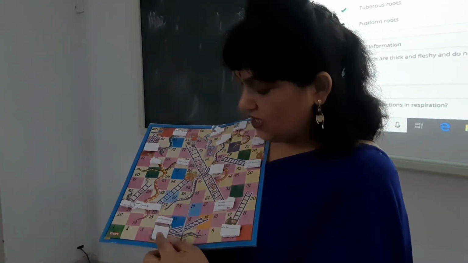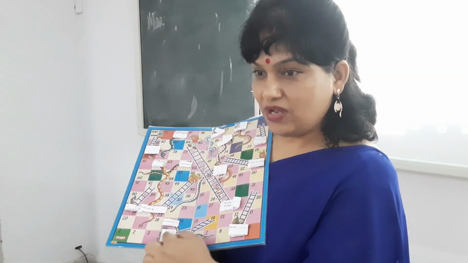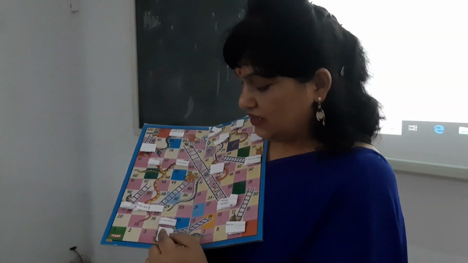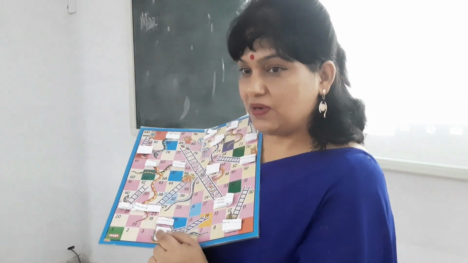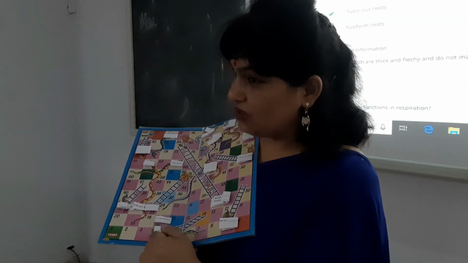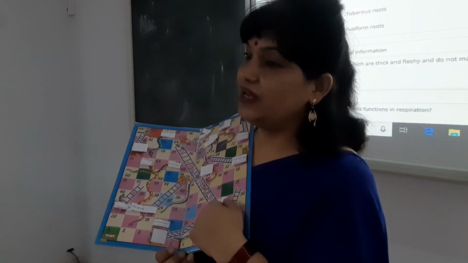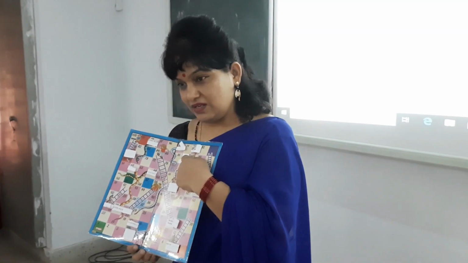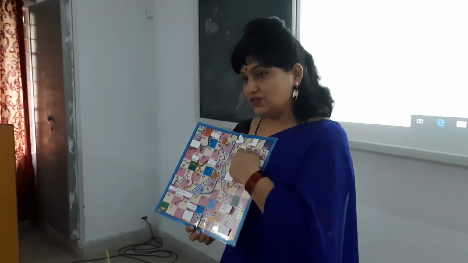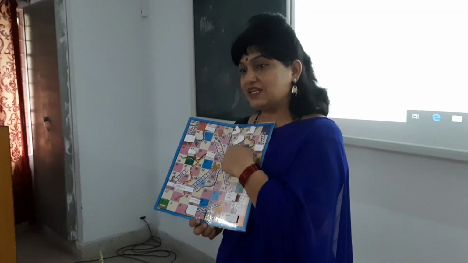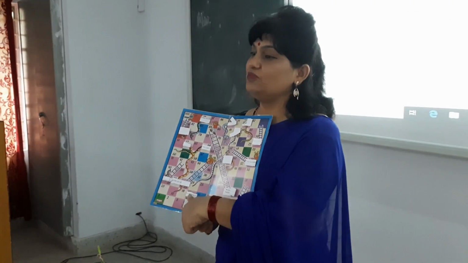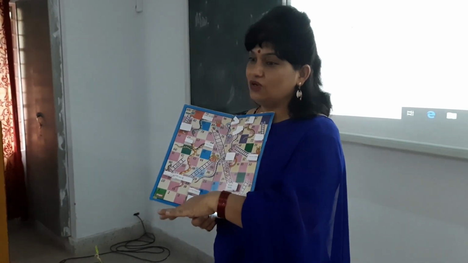If you reach this part where you have to move up, there we have a question. If you are able to answer it correctly, then only you will be able to move up. Else you will not be allowed to move. Similarly, on the mouth of the snake, we have another question. If you give the correct answer, you are not going to go down. You will stay there. But if your answer is wrong, you will move to the lower side. Okay? So, is everything clear? Yes, ma'am.